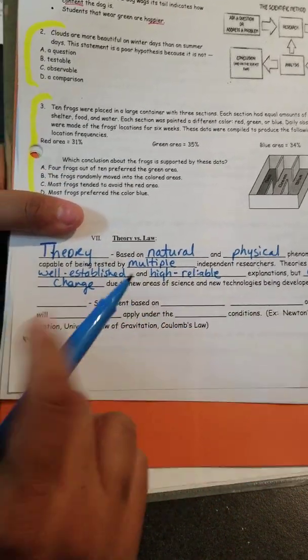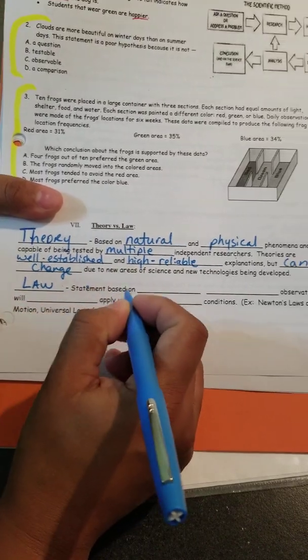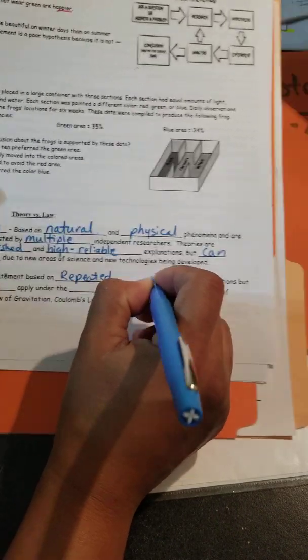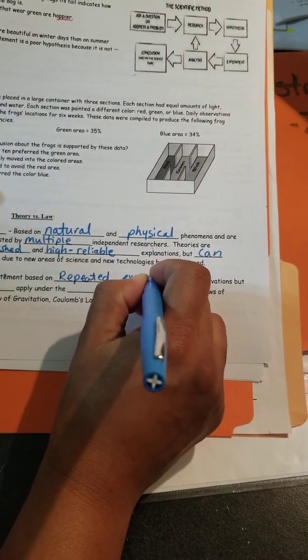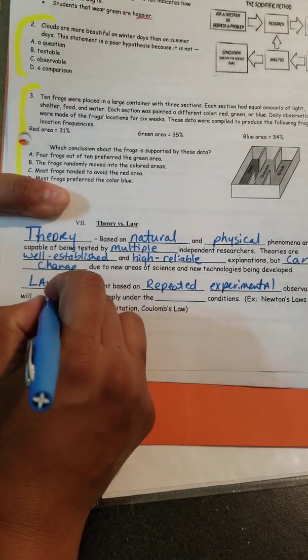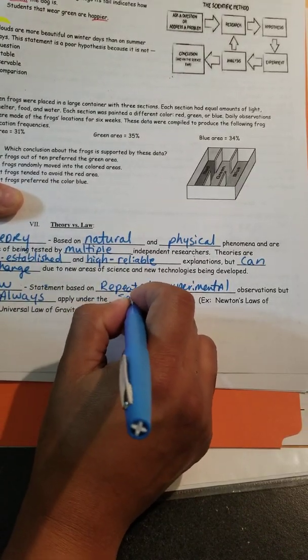Who knows? Now we get to a law, which is a statement based on repeated experimental observations, but will always apply under the same conditions.